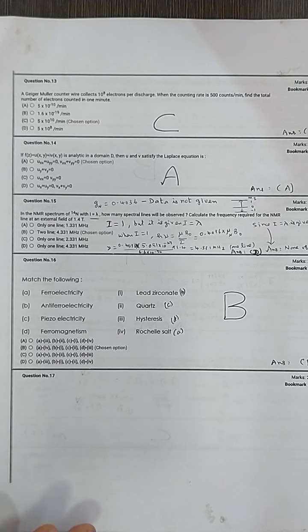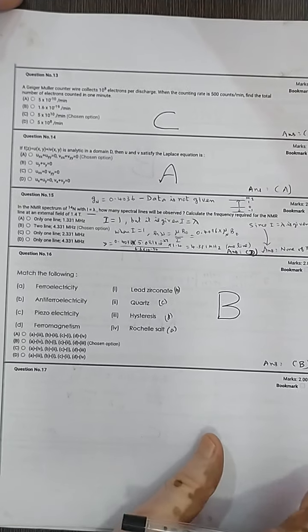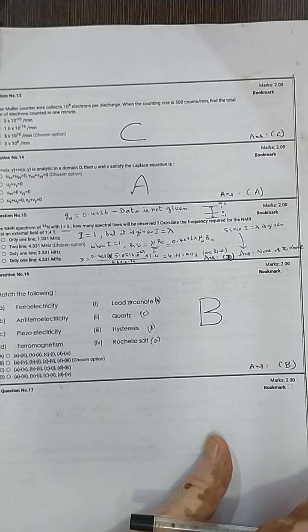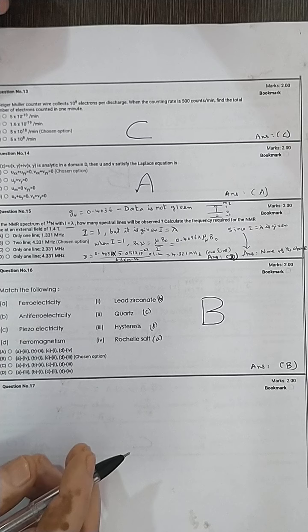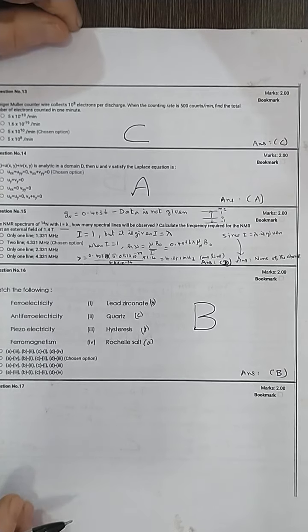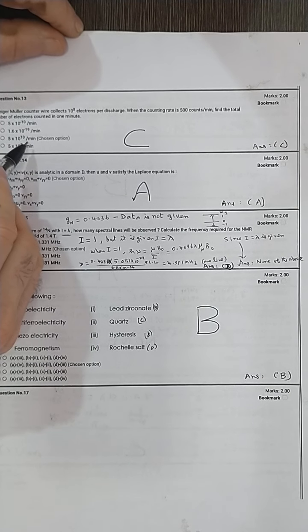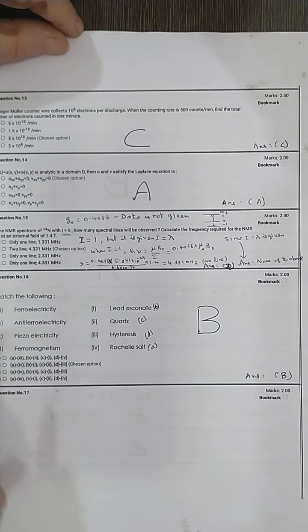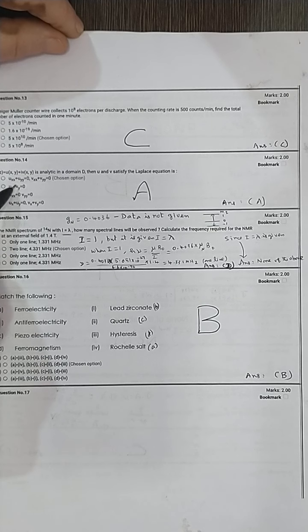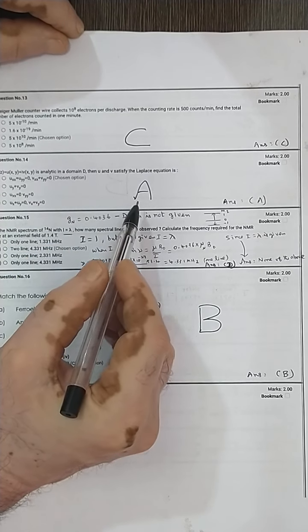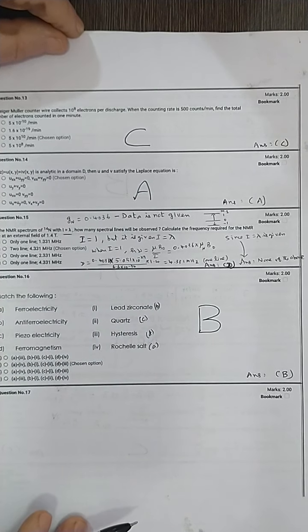Then question number 13. Geiger-Müller counter. Here the correct answer is C, 5 into 10 power 10 per minute. And question number 14 also, the first option is the correct one, because partial d square u by dx square plus partial d square u by dy square is equal to 0. So this expression is the correct one. This is called Laplace's equation.